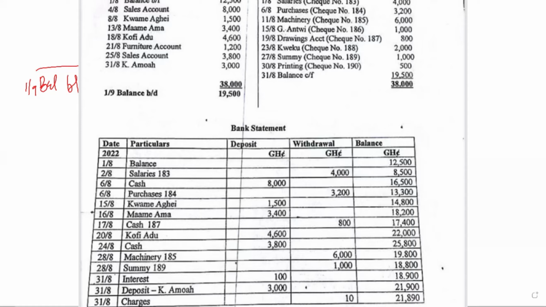So we have 8,000 on the bank statement. Now we move to the debit side of the cash book and check if that same 8,000 is there. We can see 8,000.